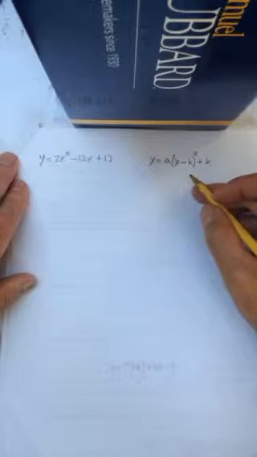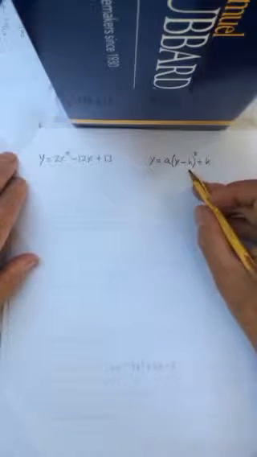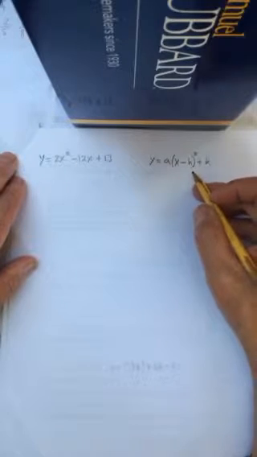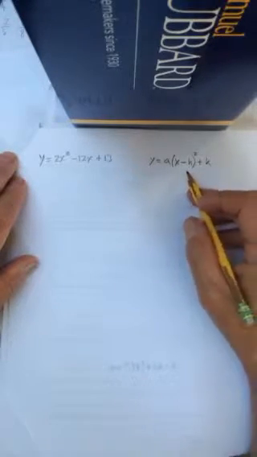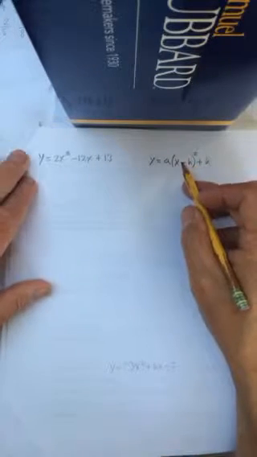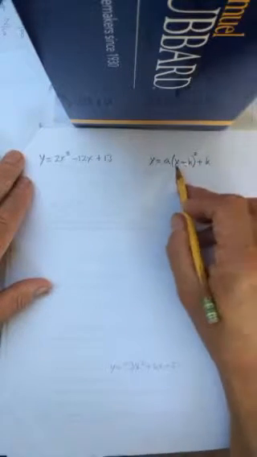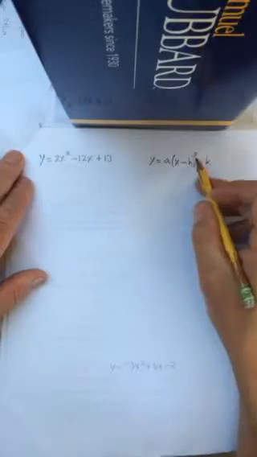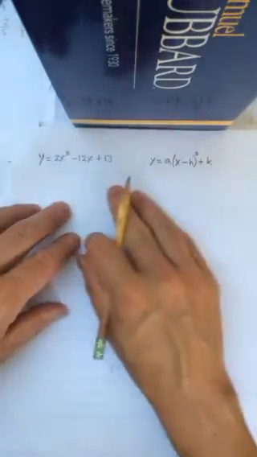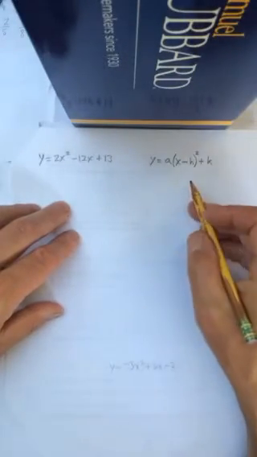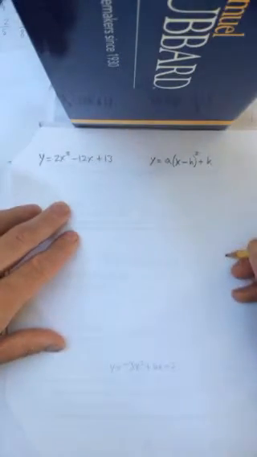Because what this does is it has a couple of features in it that are really helpful in figuring out what your parabola is going to look like. For example, it's not just the x being squared anymore; it's this x minus h being squared. So this acts like a horizontal slide for figuring out where the vertex of the parabola is going to be.